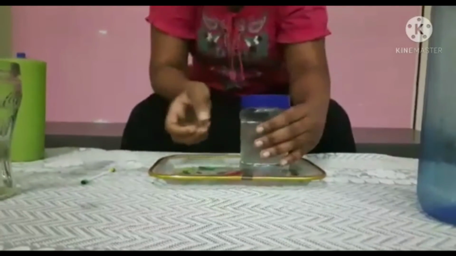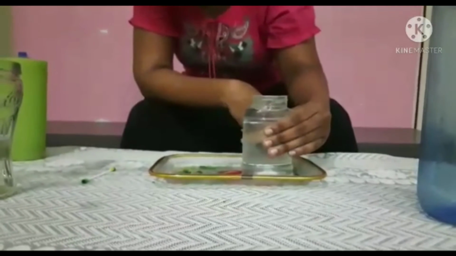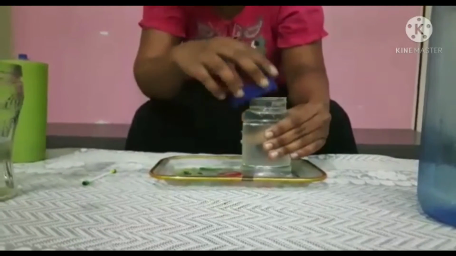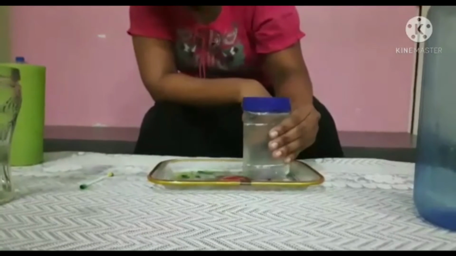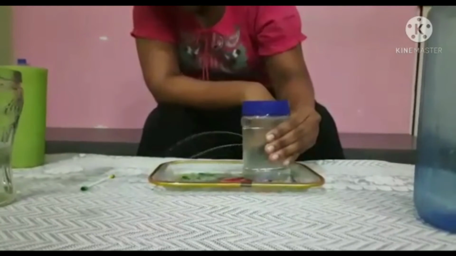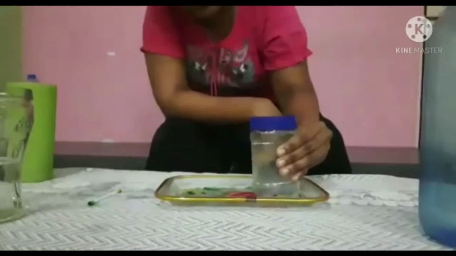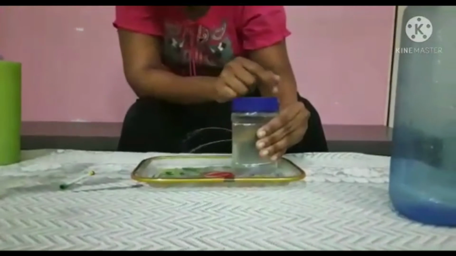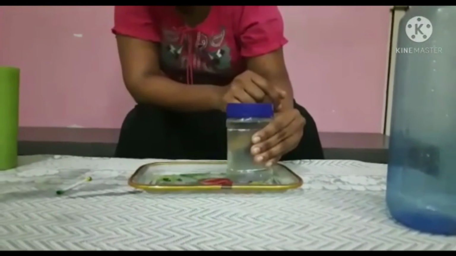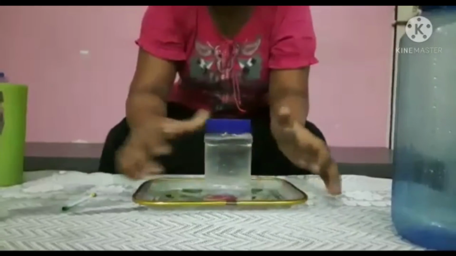Okay, so now I'm just opening the lid, and now you all can see that the water is coming out easily. Now I'll try to crush the bottle, so you all can see that the water is moving out quite easily. So why is this happening? This is because I'm releasing the pressure which is there inside the bottle, and then the water is coming easily. Okay, so this is air pressure.